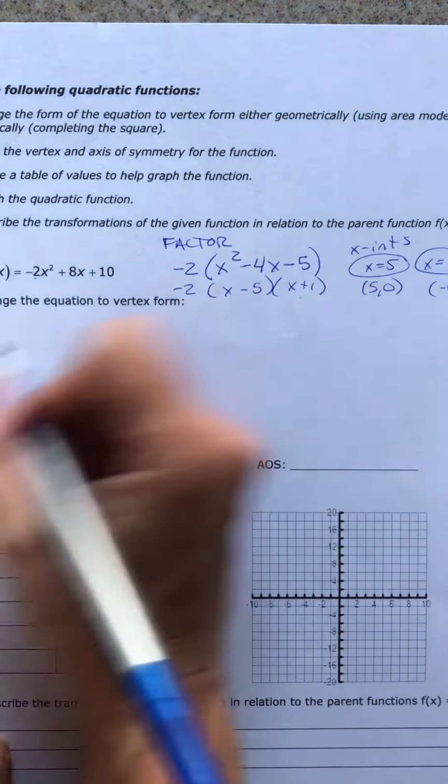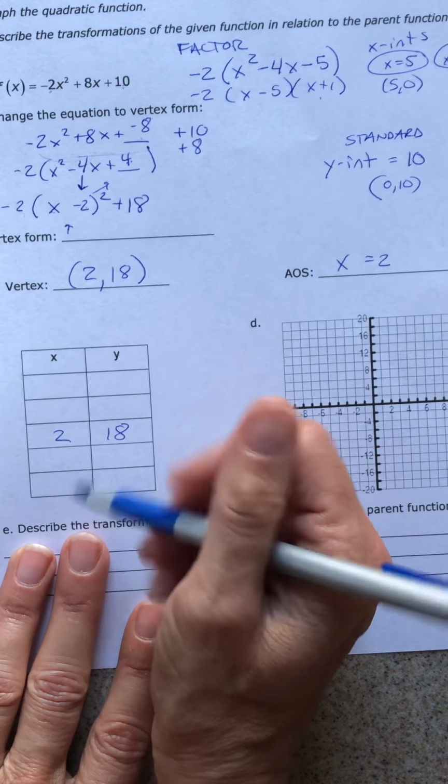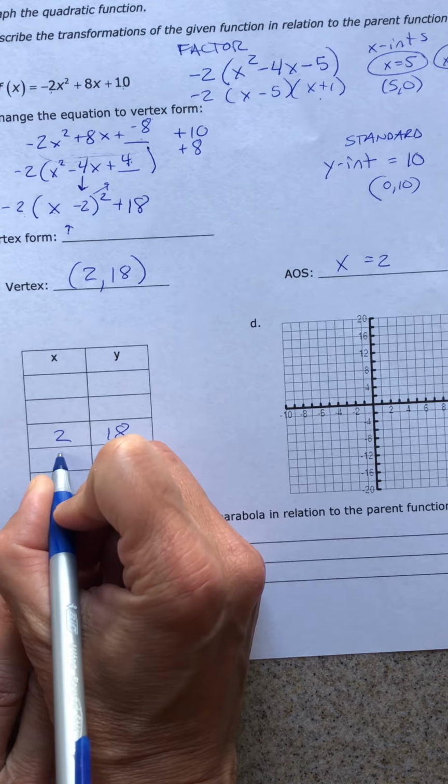And now I'm just going to make the table and the graph. So in the middle of the table, you should put your vertex. And then I just do a couple points that way and a couple points that way. Now, since the lead coefficient is 2, or -2, it's going to go a little faster. So maybe I'll make this a little bit. 3, 4, 5, 6. So maybe I'll do a couple more like that. 2, 1, 0, -1, -2. Maybe something like that.